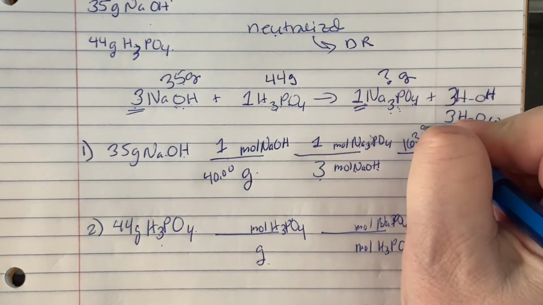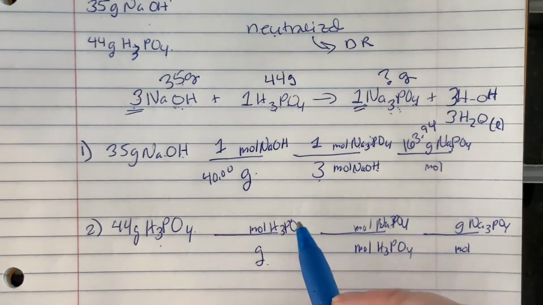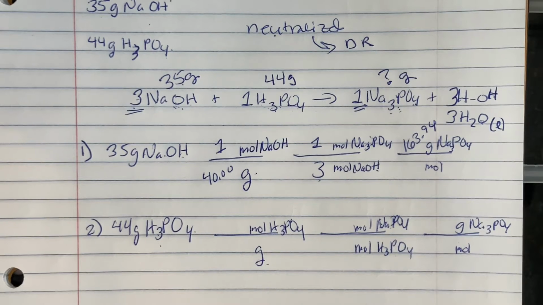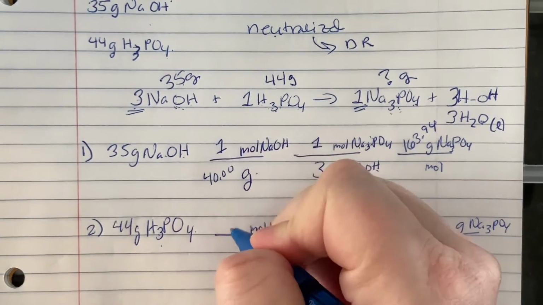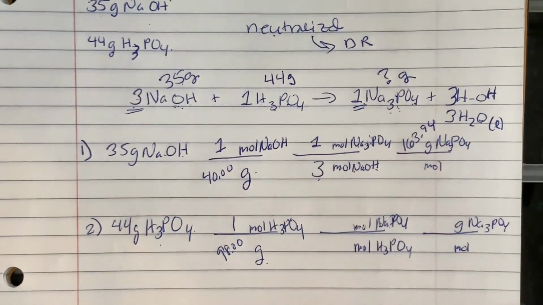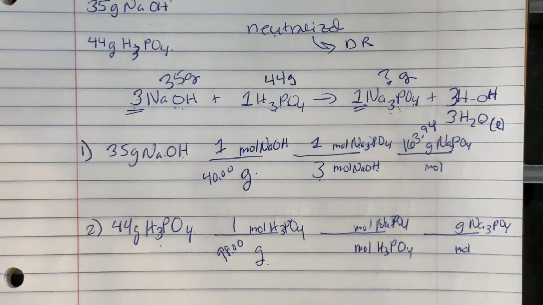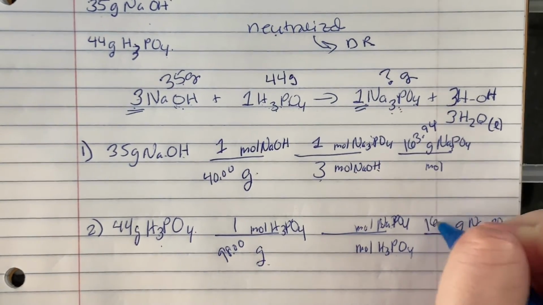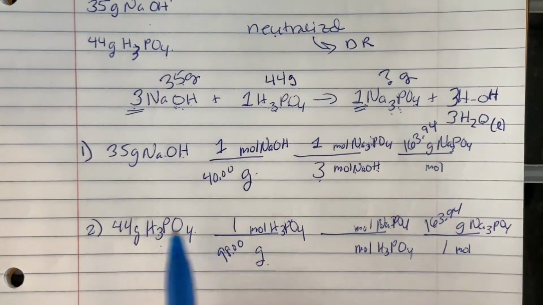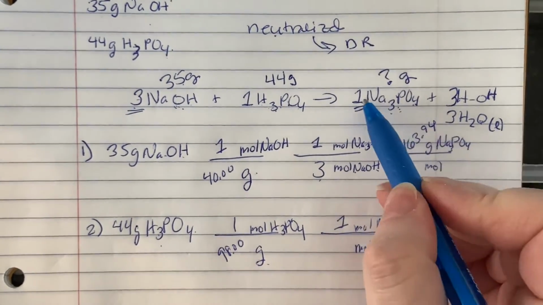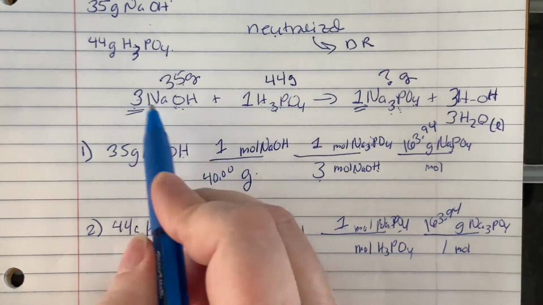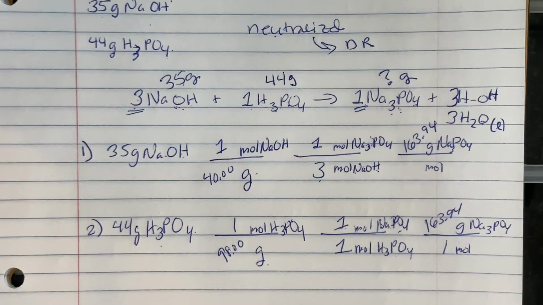163.94. Okay, and then on our bottom one, we need phosphoric acid, 1.01 times 3 plus 30.97 plus 16 times 4, 98.00 grams and 1 mole. And let's see our last one of sodium phosphate. That's the same, 163.94, 1 mole. Sodium phosphate has a 1 for its coefficient, so 1 mole of sodium phosphate equals 1 mole of phosphoric acid.